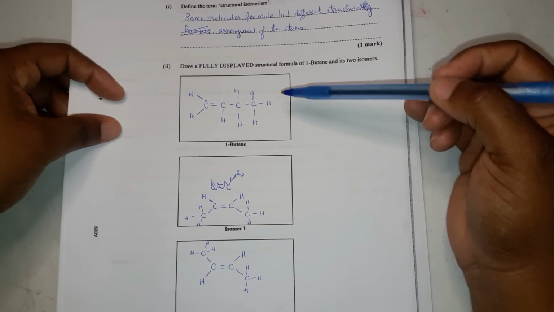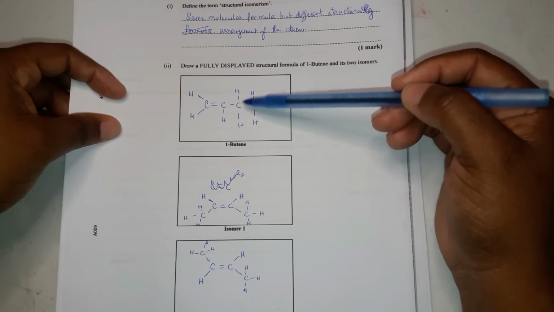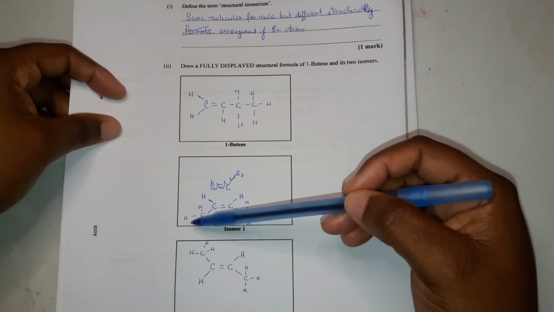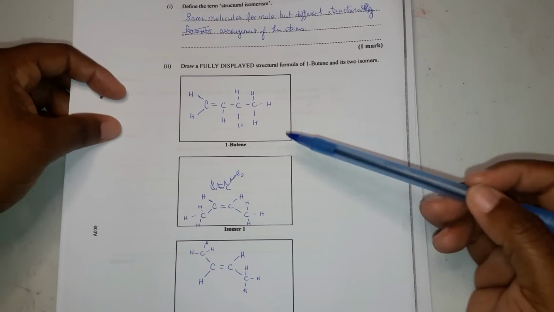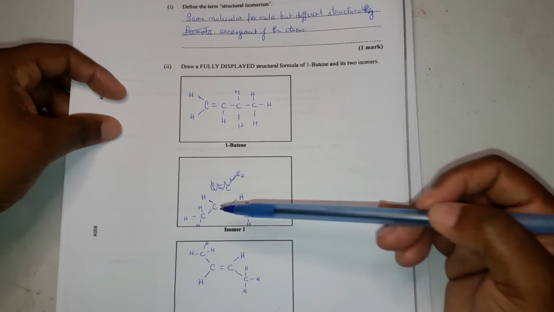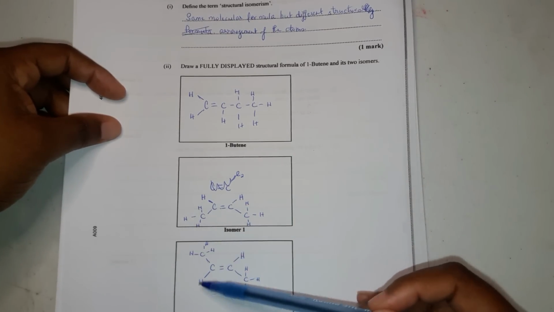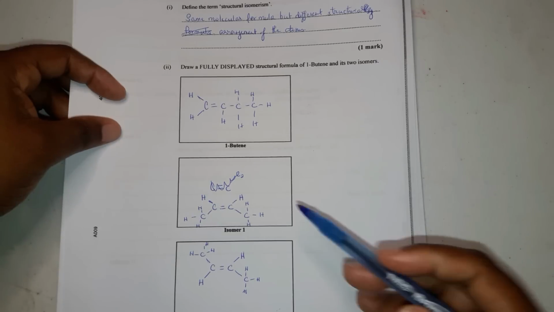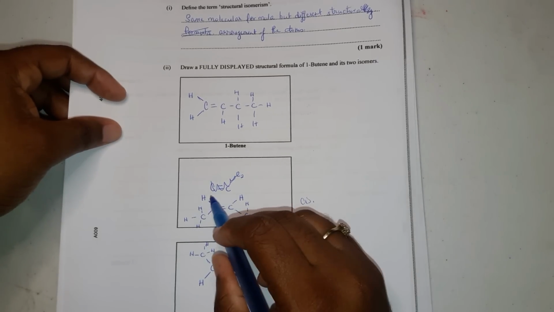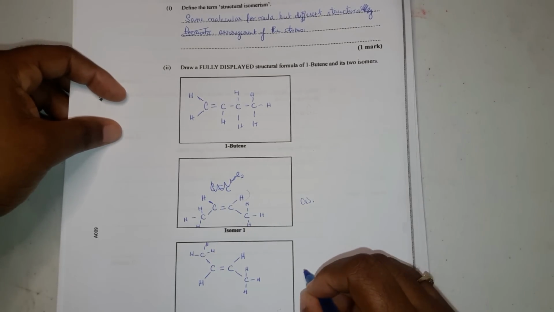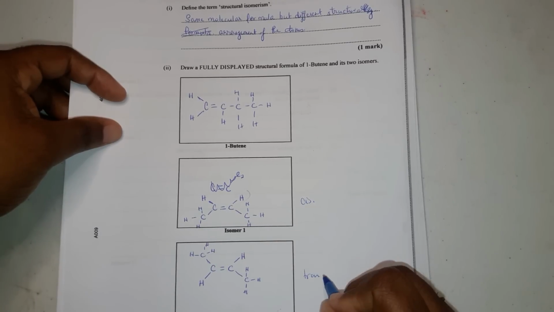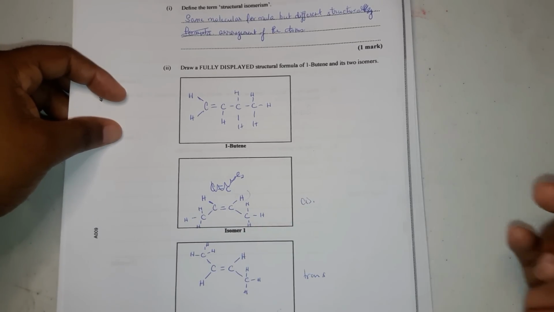If you count the hydrogens, you'd realize 1, 2, 3, 4, 5, 6, 7, 8. Same thing, double bond in it, 1, 2, 3, 4, 5, 6, 7, 8. So yes, this is a cis because the hydrogens are on the same side, and this is a trans because they're on opposite sides.